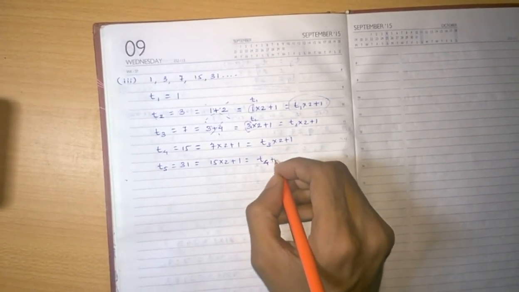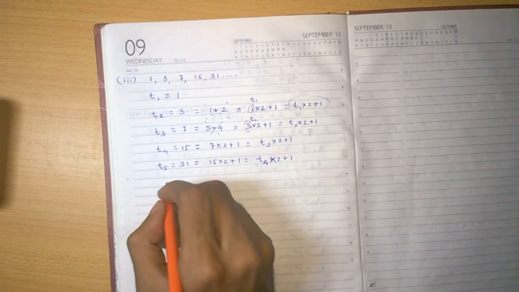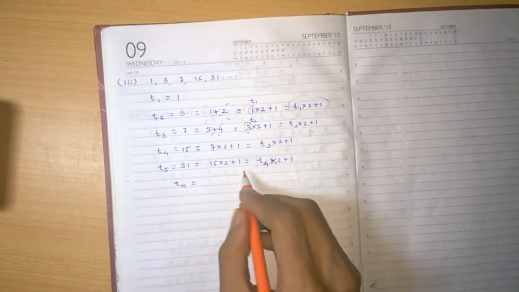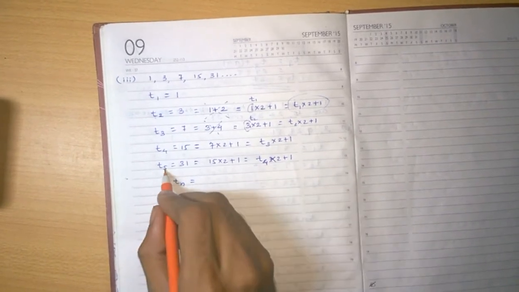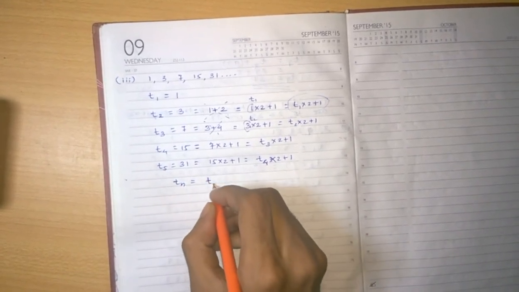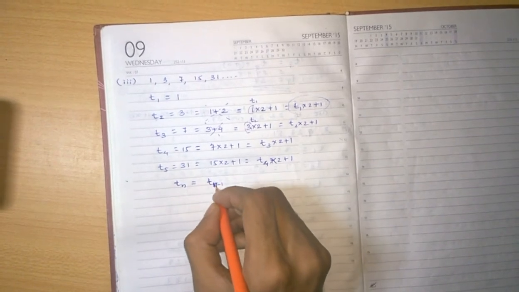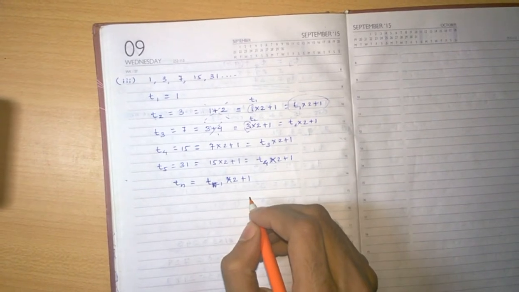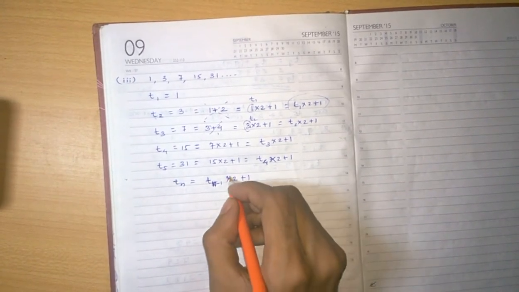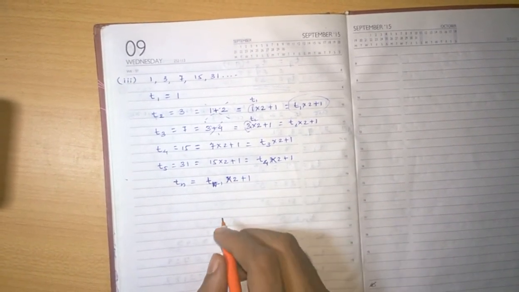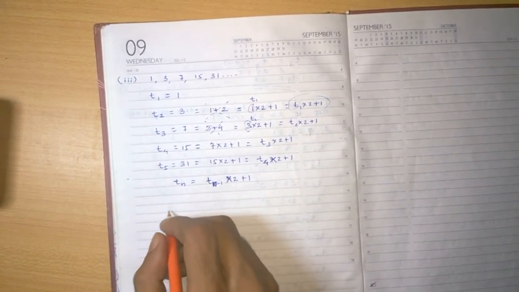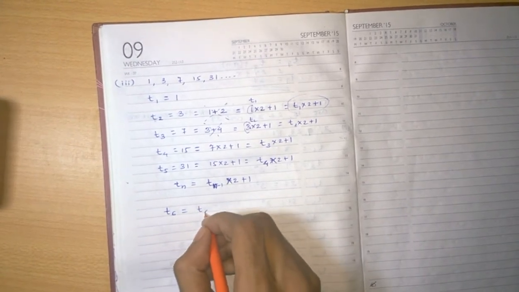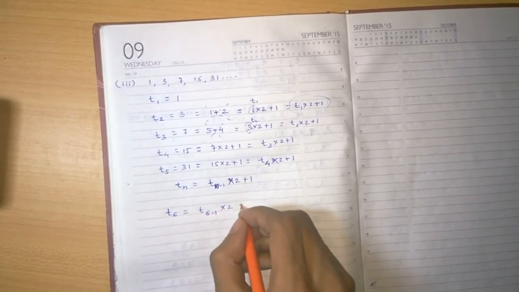So T4 into 2 plus 1. So our sequence equation comes: Tn is equal to, 4 is 1 less than 5, so T5 is T5 minus 1, Tn minus 1 into 2 plus 1. So this is the equation for our sequence.